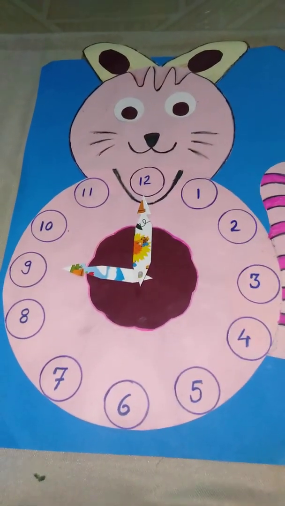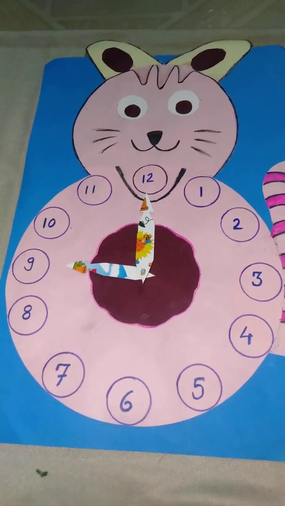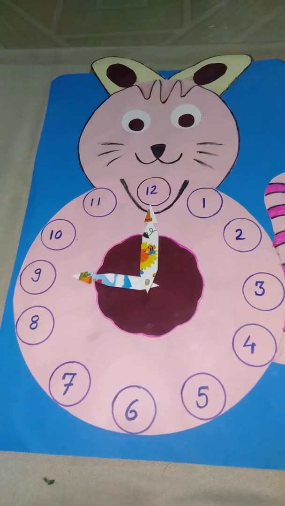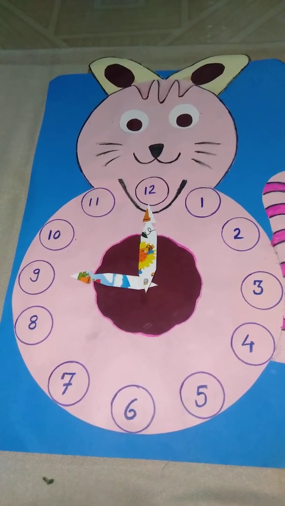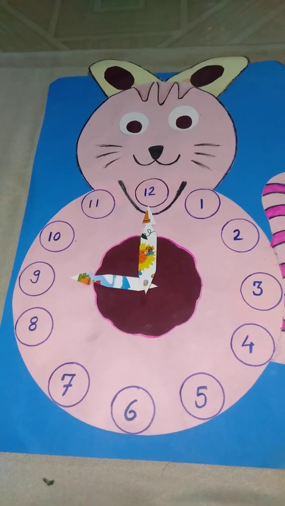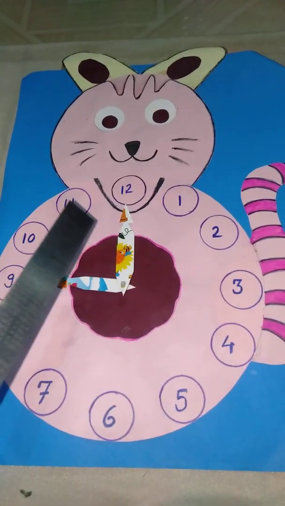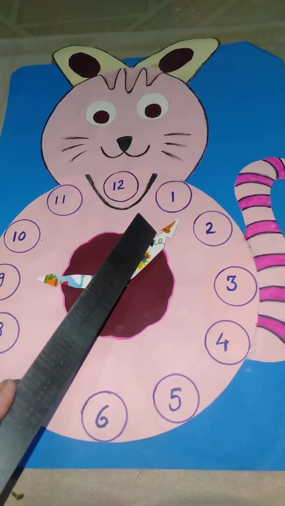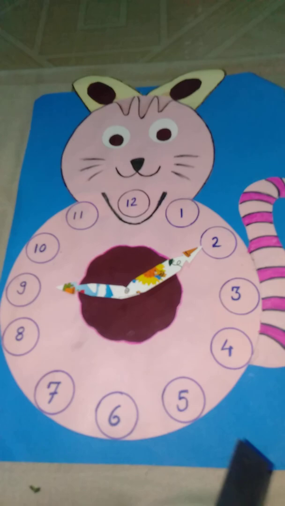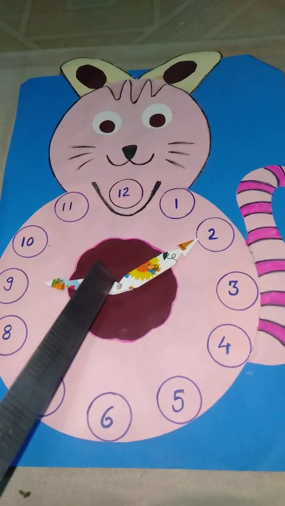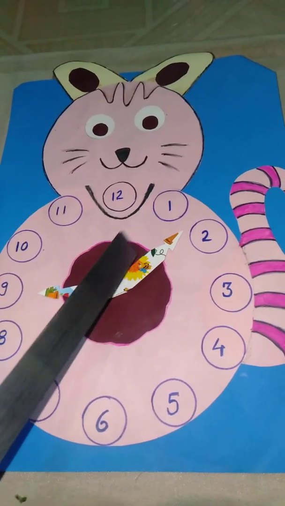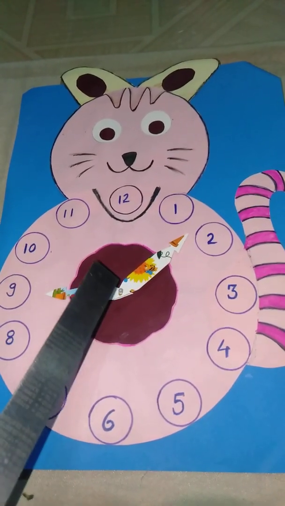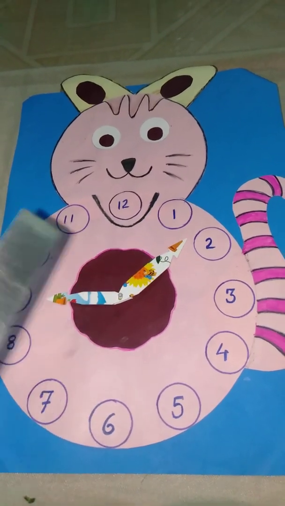Now I am going to explain the obtuse angle. According to our rule, an angle which is bigger than the right angle is called an obtuse angle. Now I am increasing this distance. See, we get an obtuse angle. Which angle is bigger than a right angle? This angle is called an obtuse angle.